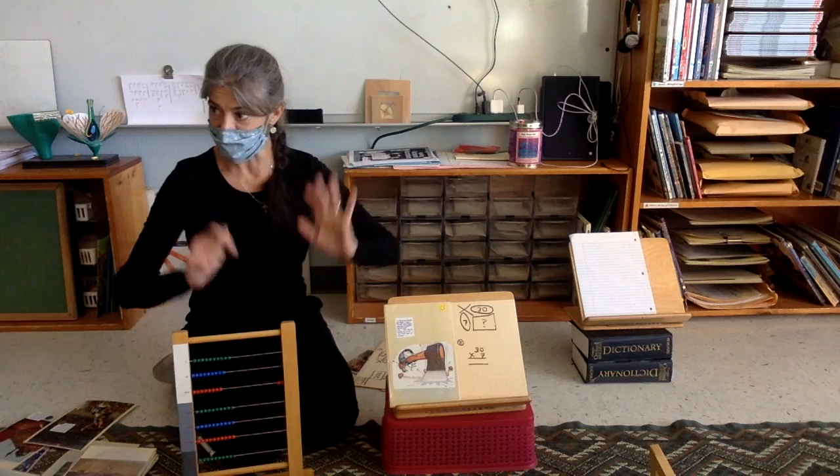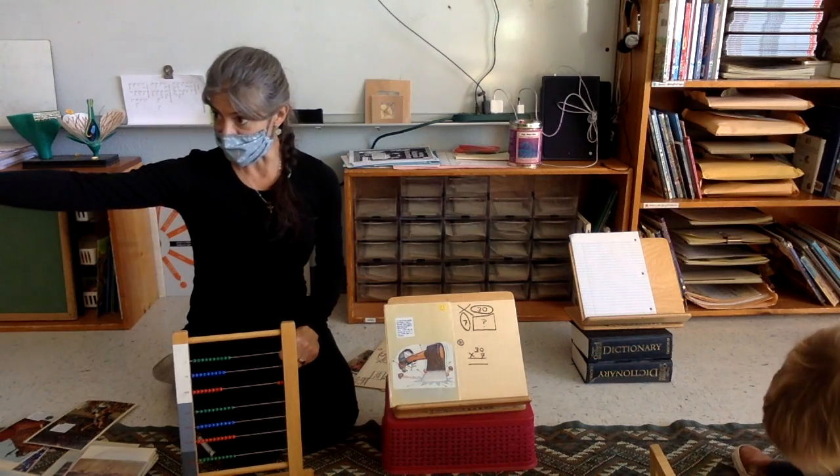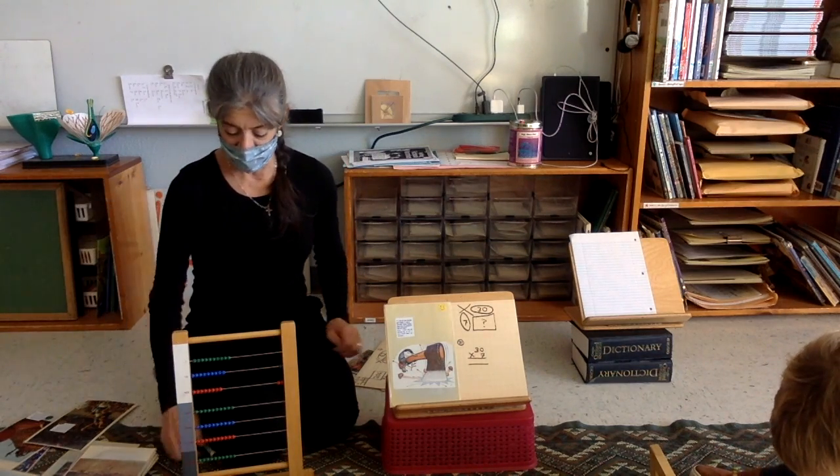1, 2, exchange. 3, 7 times. Use a scissors. It's too much plastic, please.